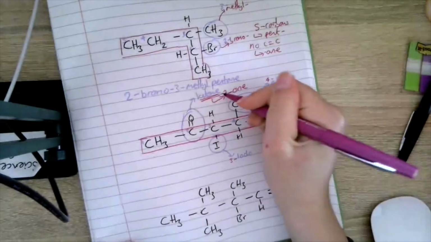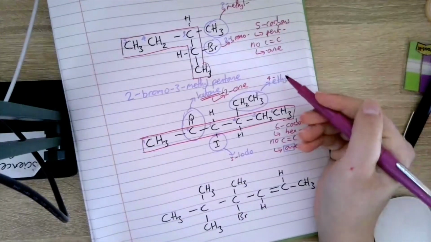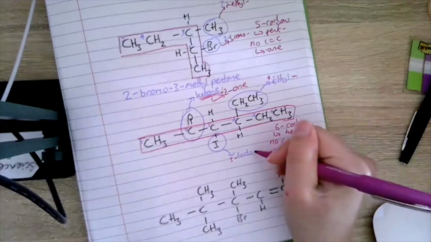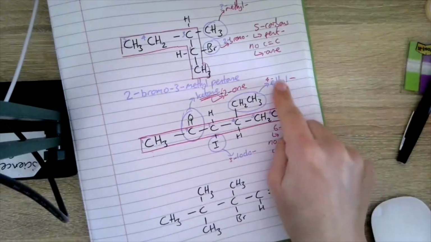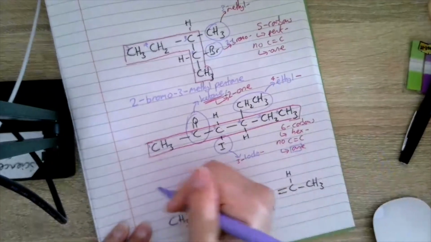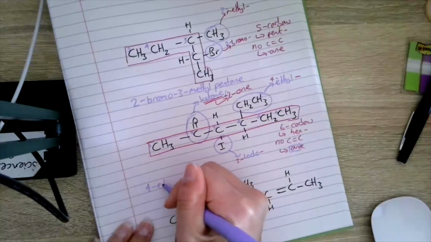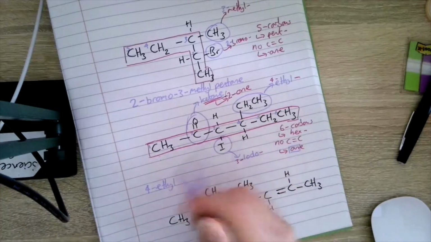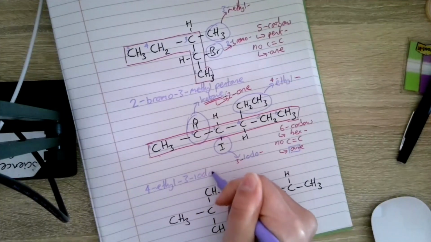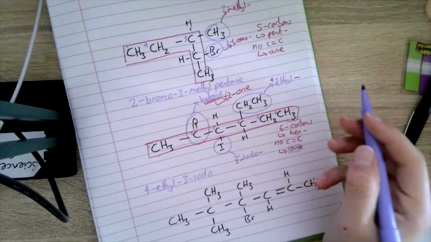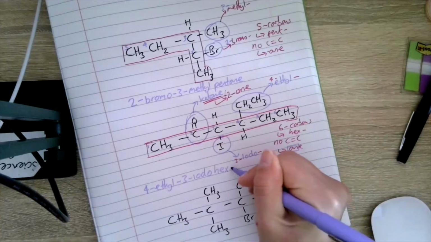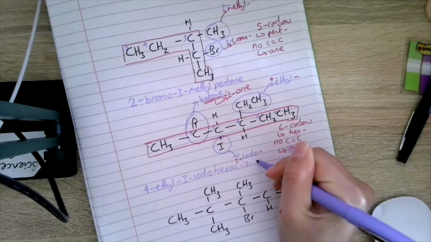So this one is our suffix, but we need to consider our ordering of our prefixes, our ethyl and our iodo. E comes before I in the alphabet, so the ethyl group is going to be first. So we've got 4 ethyl, then we're going to a number, so it's going to be 3-iodo, and then we're going to hex and 2-one.